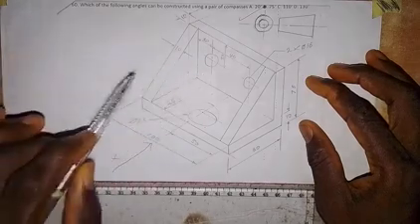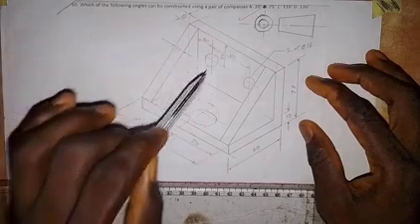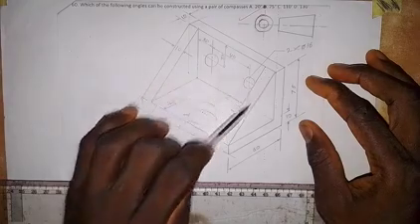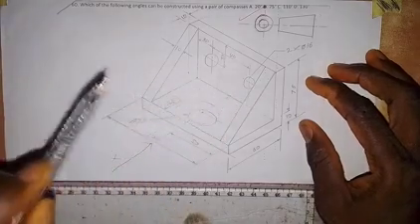But we are going to start with the plan, that is the top view. So we are going to draw this rectangle, this rectangle, this rectangle. In third angle projection, the plan is placed up and the front elevation is placed down. Then the left end elevation is placed on the left side of the front elevation, and the right end elevation is placed on the right side of the front elevation. You are going to see how I'm going to work this out right now.